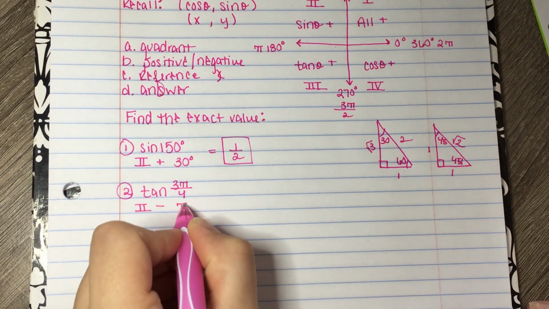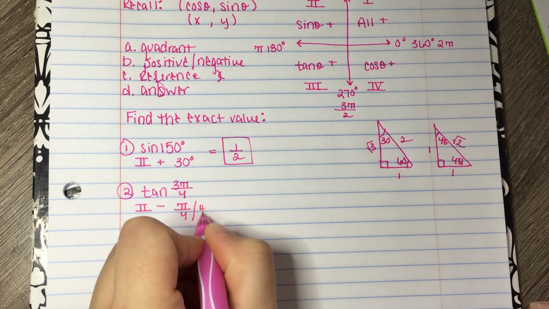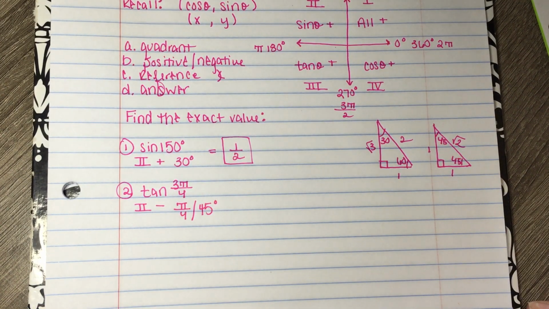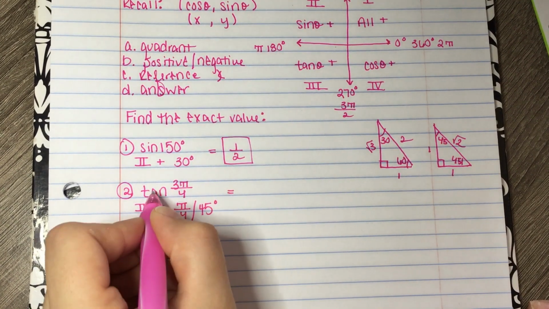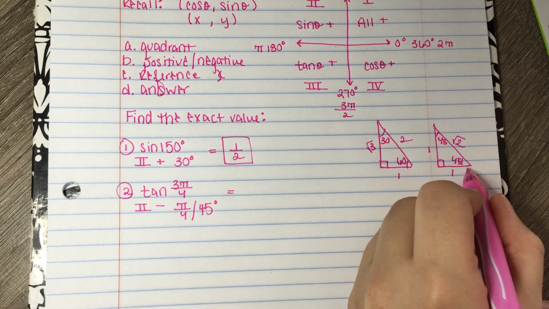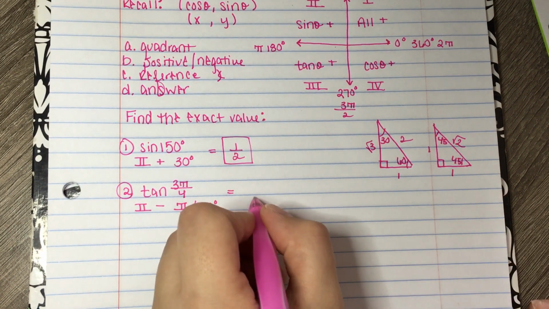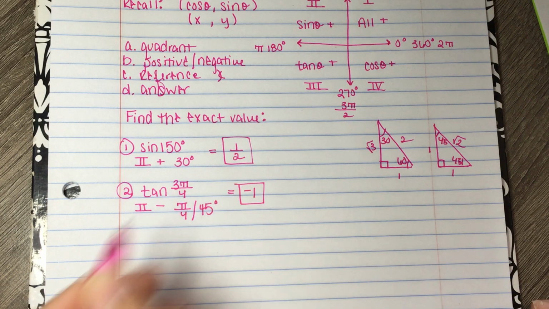And then we're pi over 4 away from the nearest axis, and that's the same as 45 degrees. So what we do is we do tangent of 45 degrees and we make it negative. That's opposite over adjacent, so my final answer here is -1.